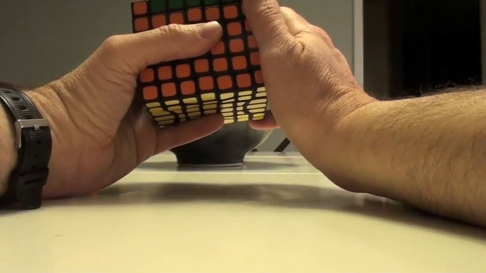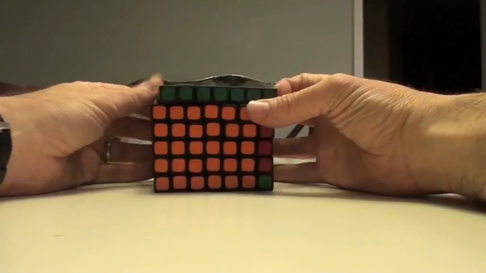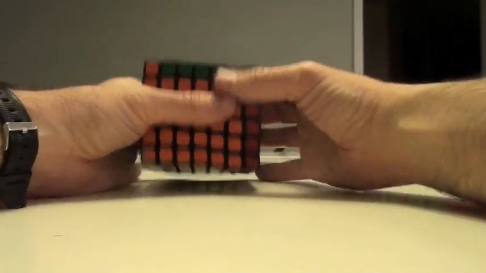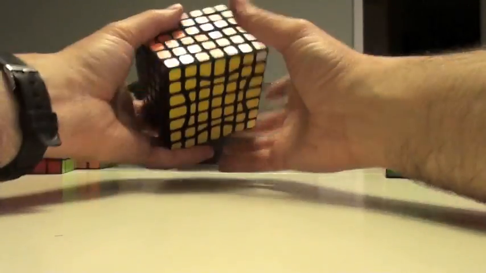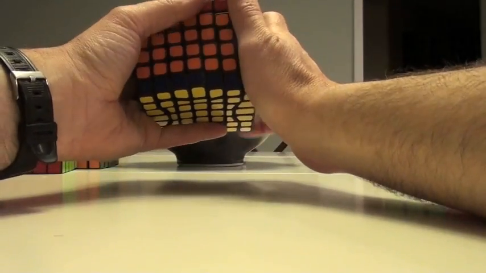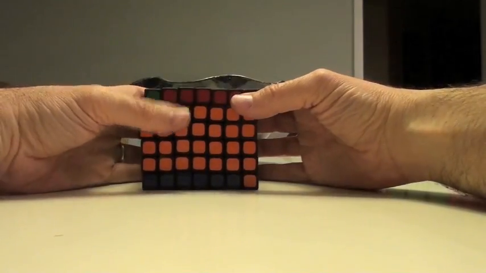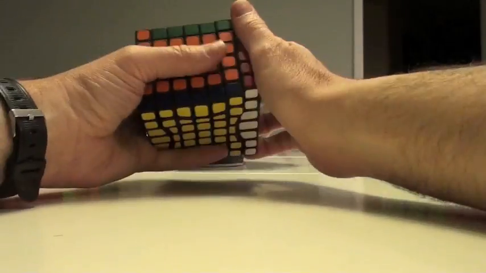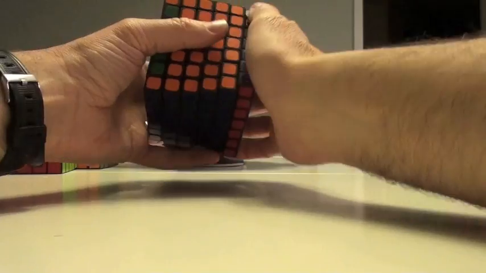Anyway, 2R, U, 2R, UI, 2R, turn, turn, 2R, UI, 2R, U, 2R, and this is turned back.